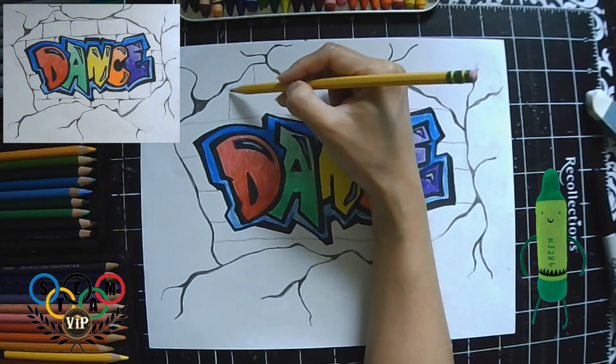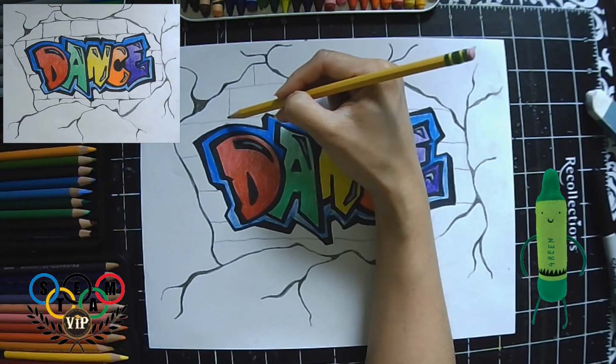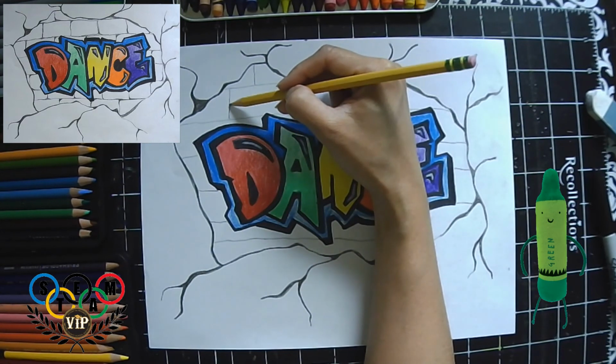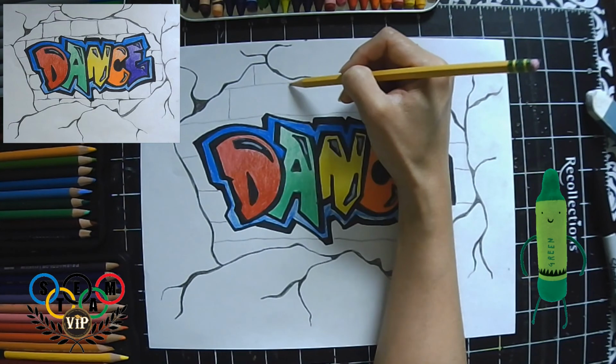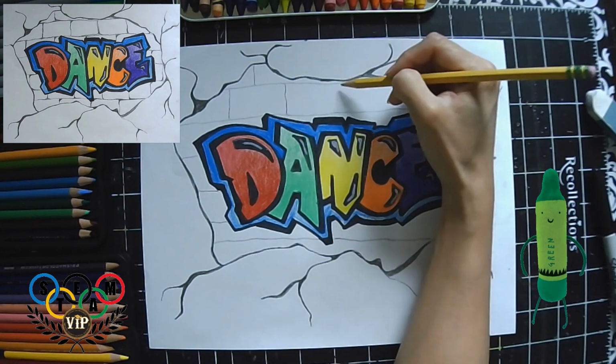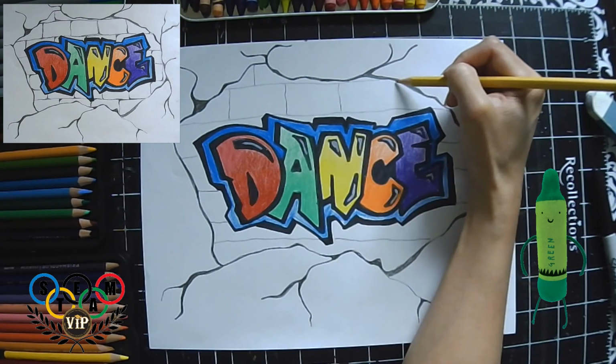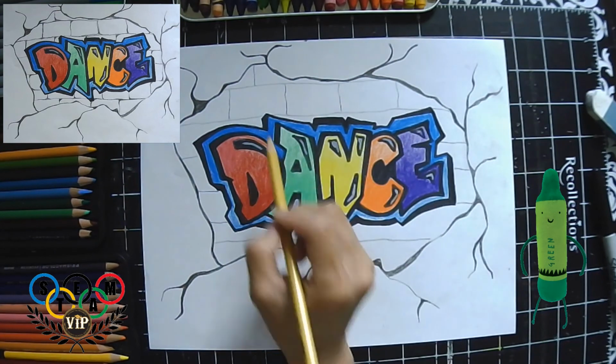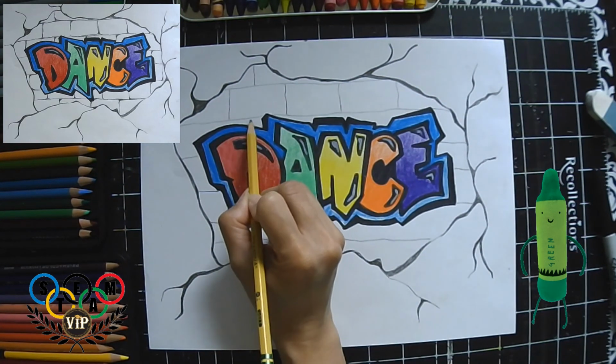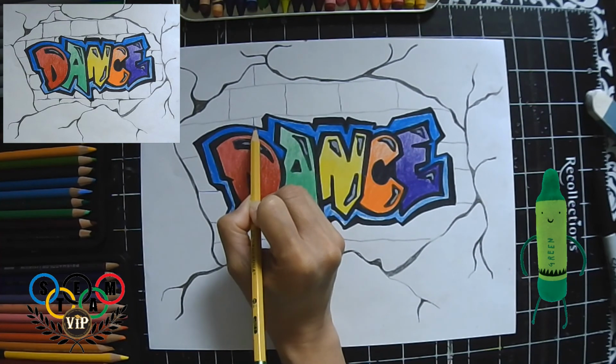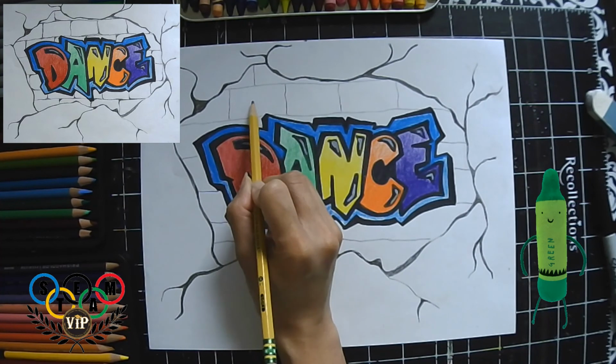Stagger the lines means that if I drew a line here, I won't keep going with the same line. I'm going to alternate the position of the line. So my second line in my second row is going to go here. And then I'm going to have about even distance all the way through. And then right behind my border for my word dance, I'm going to have that line again, that vertical line.